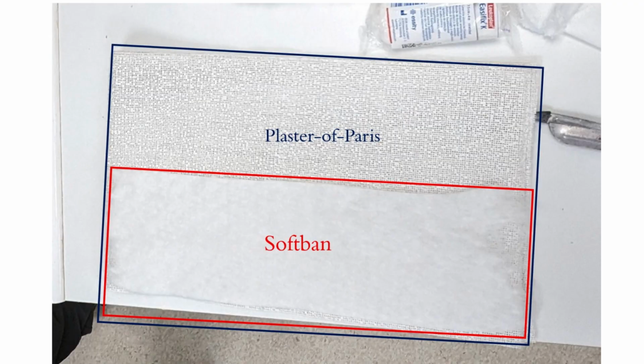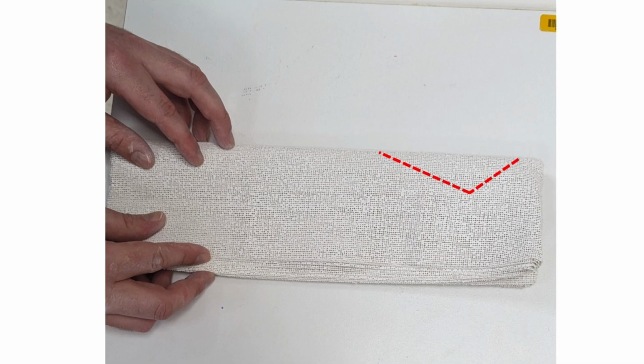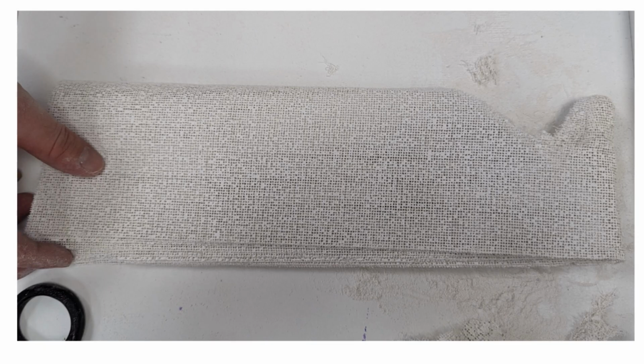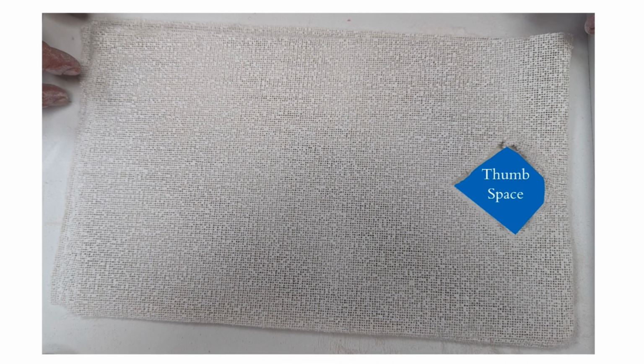Measured against the already cut soft band, this will give you the length and thickness for the plaster of Paris required for the cast. Folding the plaster of Paris in half long ways, you then cut a triangle-shaped wedge along the inside edge about 1 centimeter from the end. Unfolding this gives you a diamond-shaped wedge which acts as a thumb space for the patient.